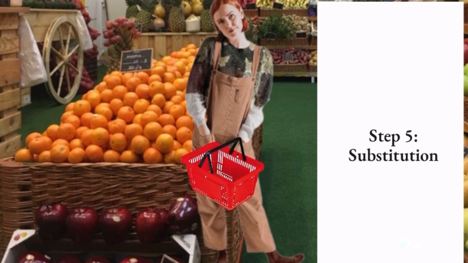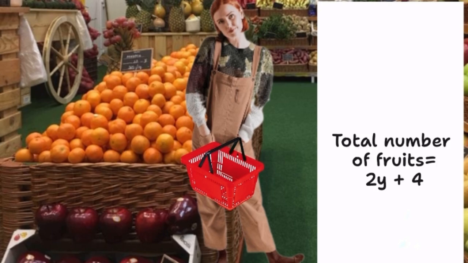The process of replacing a variable with a number is known as substitution. Therefore, in Maya's problem, she will need to replace x with 4. Remember that this 4 is the number of apples that she decided to buy. Now, can one person in the classroom tell us what Maya's new equation is going to be? Maya's new equation will be total number of fruits is equal to 2y plus 4.